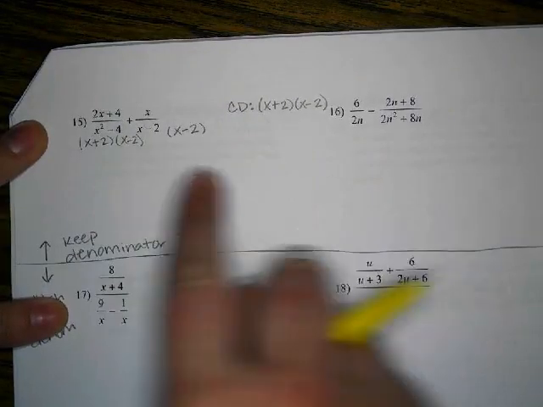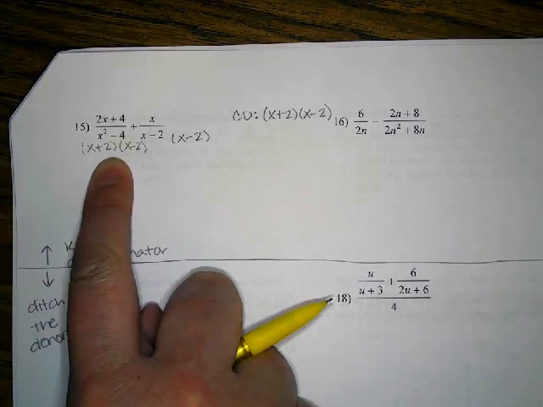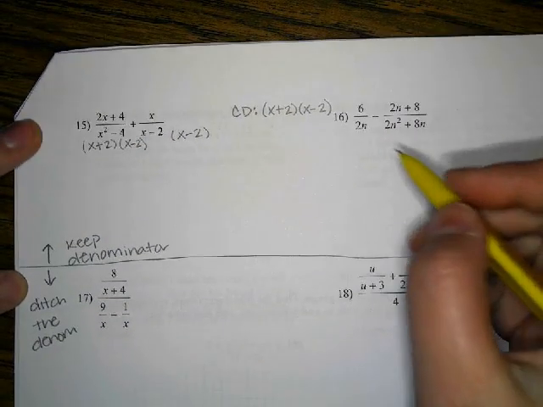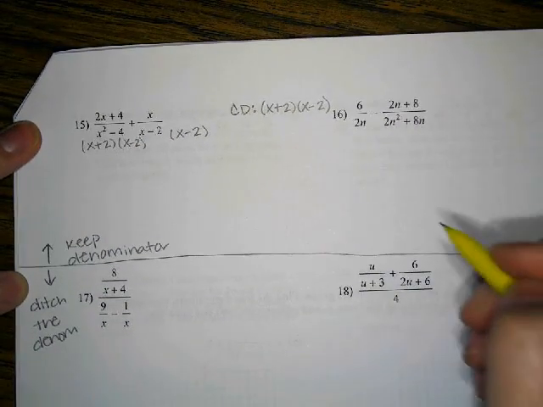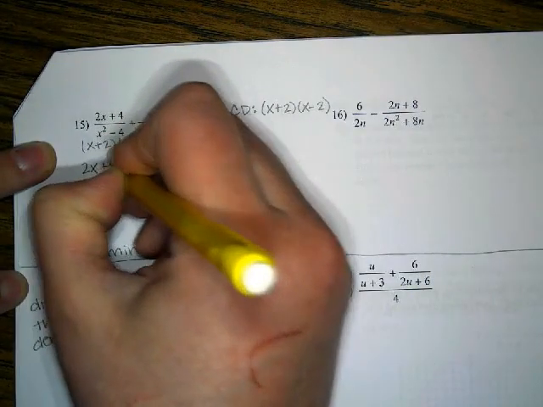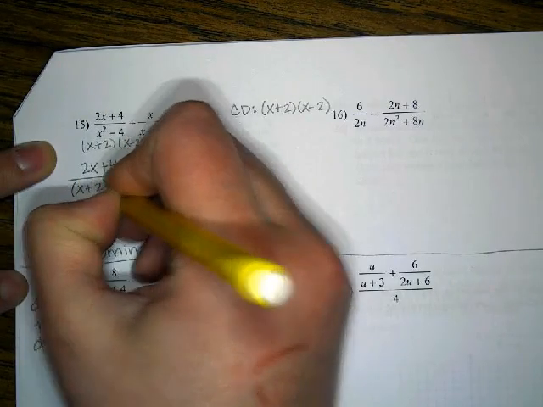So for 15, we factored the denominator. We figured out that it was difference of squares. We have x plus 2, x minus 2. Over here we have x minus 2. So that first fraction has the common denominator, so I'm just going to copy it down: 2x plus 4 over x plus 2, x minus 2.